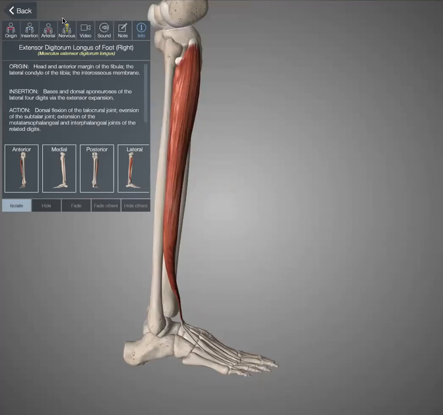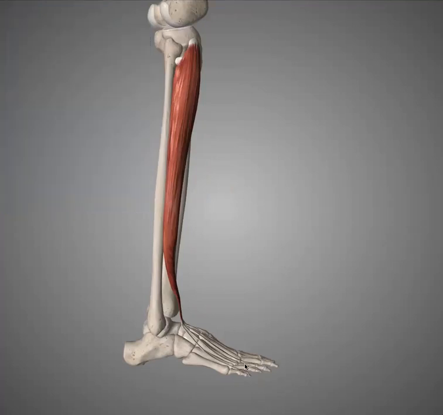Let's imagine that the toes are not straight like that, but let's imagine them flexed like this. Let's imagine that the start position is like this. What this muscle does is that it will cause these toes to come back and become straight again. Okay? That's why it's able to extend the four last lateral toes.